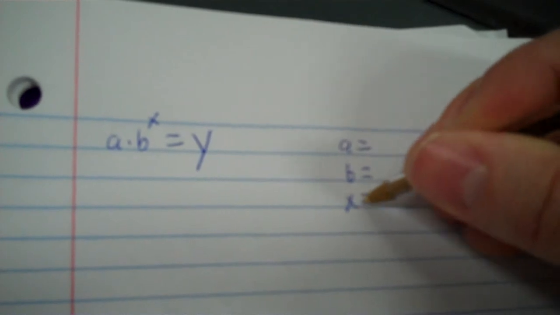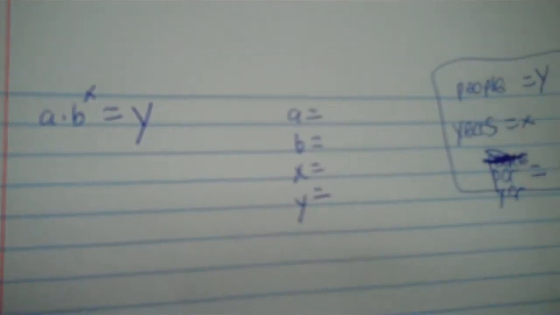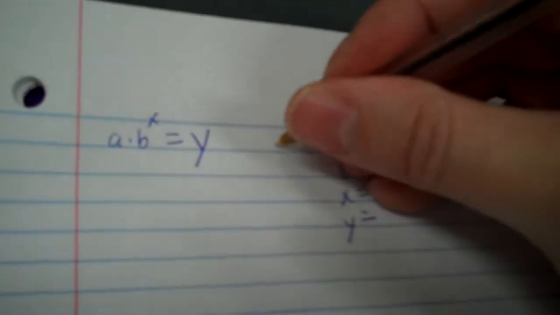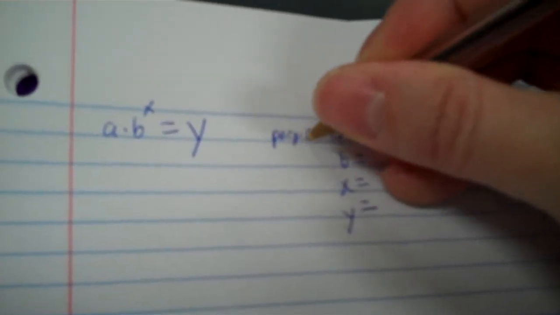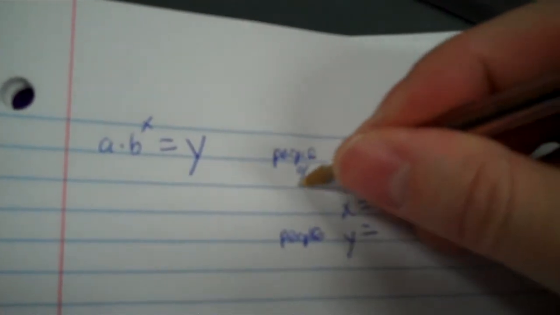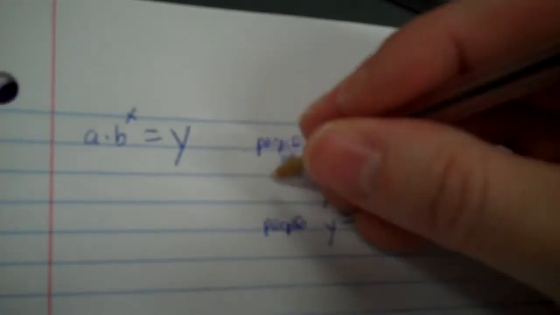So now I got to define what a, b, and x, what numbers I can put in for those. Remember, a and y mean the same thing. So if y is people, then a means people, and y means people. Okay? B is my percent all the time, and then x over here is my years. Okay? All right, now what about the people?